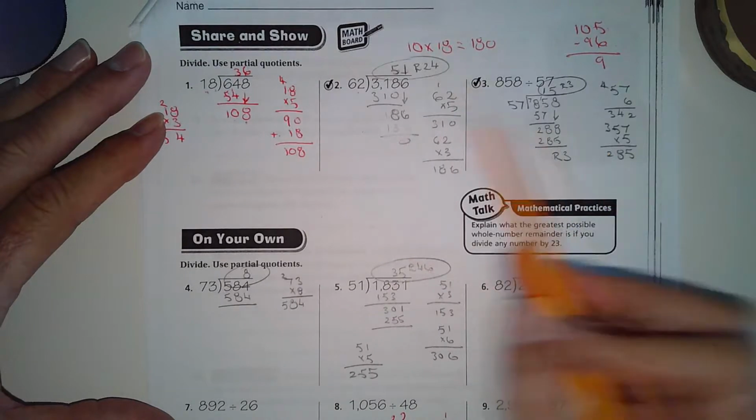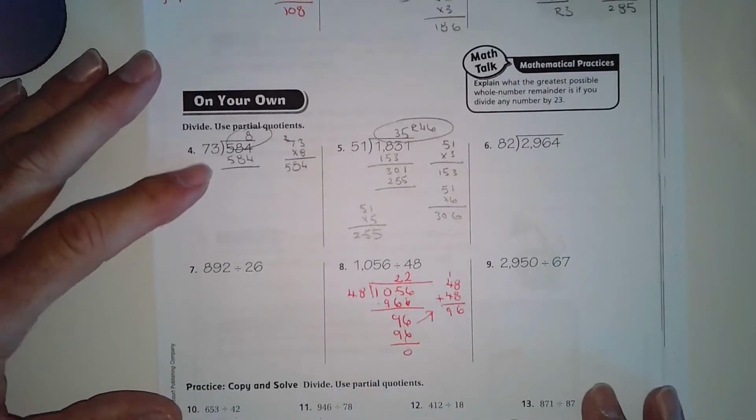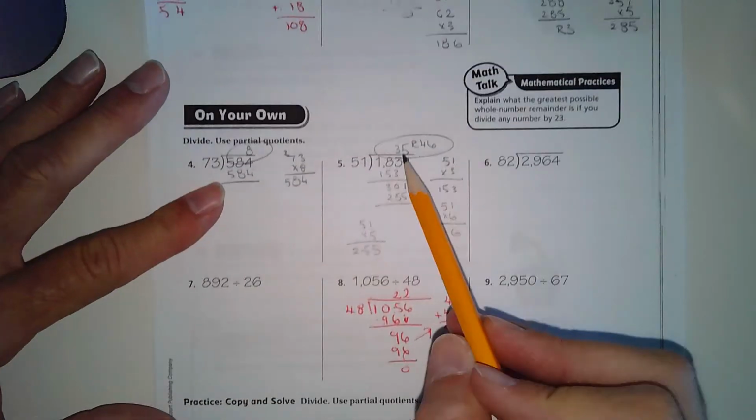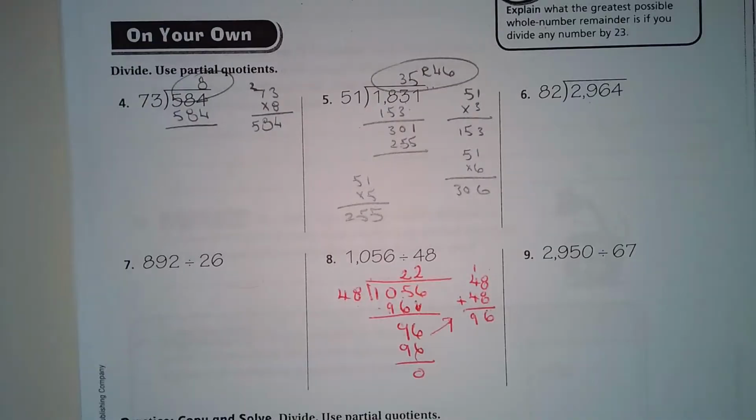So these are the answers we got for 1, 2, and 3, and then 4 was 8. And when you get your answers, circle it for me. And 5, let's look at that together here really quick.